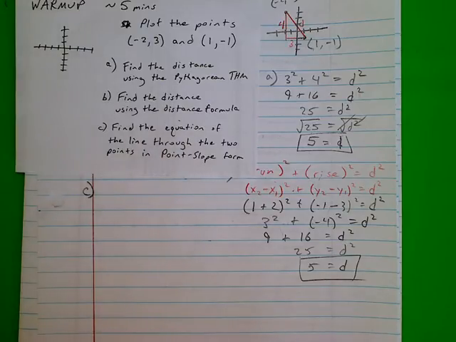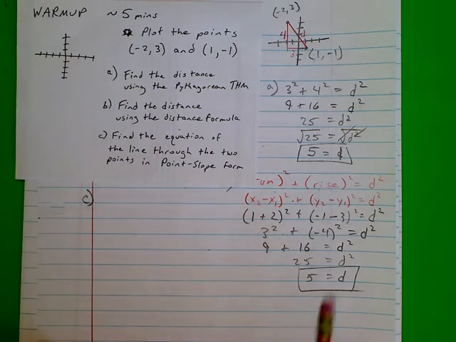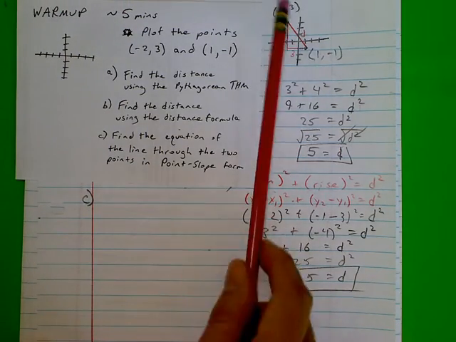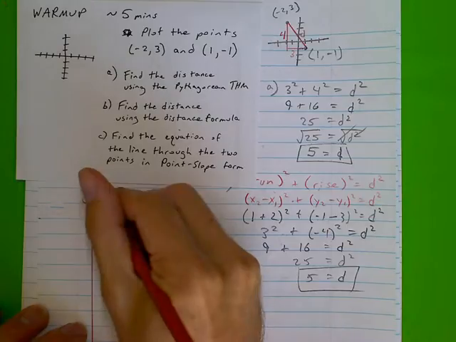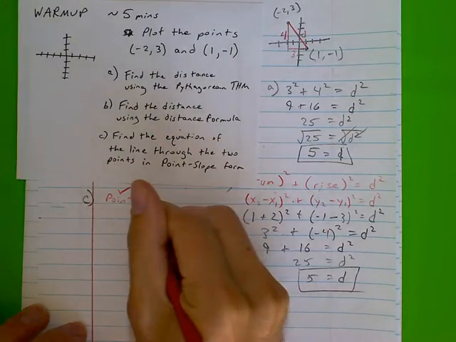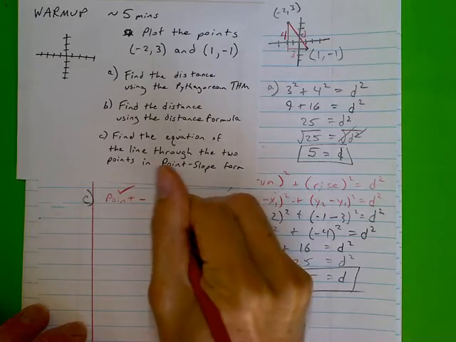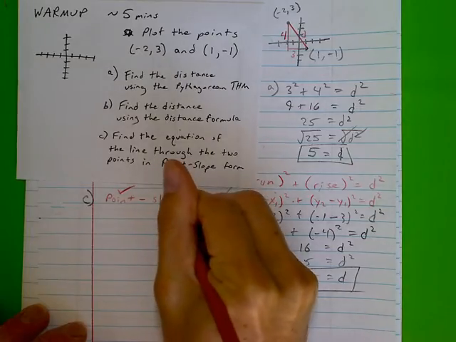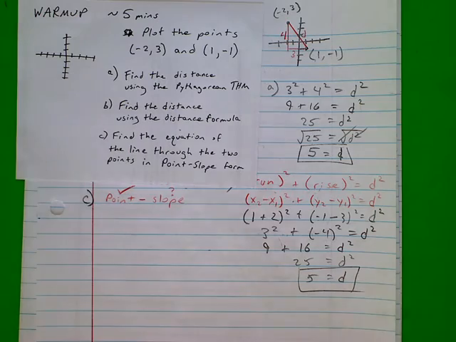Do I have a point that the line goes through? Yeah, I've got 2 of them. Okay, so I've got a point. Do I have the slope? Not yet. Could I find the slope? I hope so.